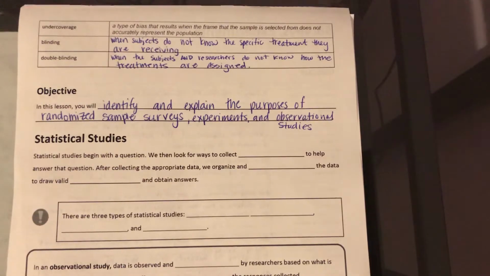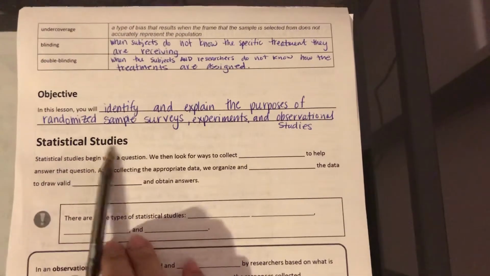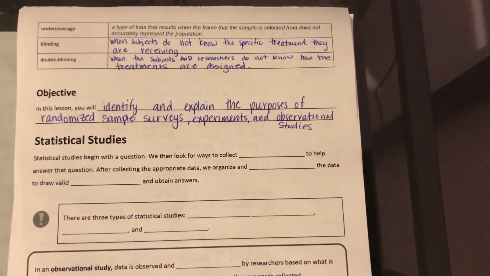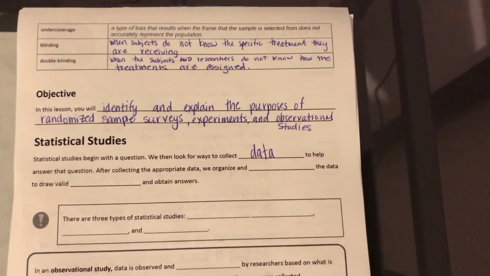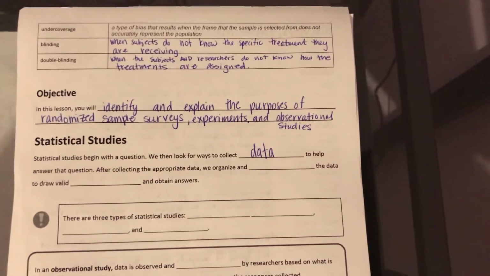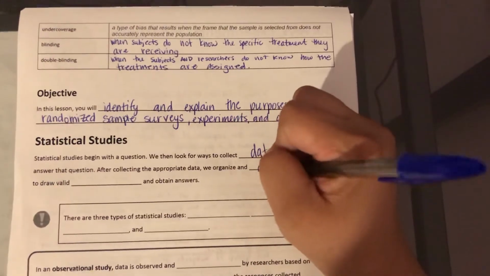So again, by the end of these lessons, tutorials, hopefully you will know what you should pick: a sample, a survey, an experiment, a study, so forth. Okay, so let's start with statistical studies. Statistical studies begin with a question. We then look for ways to collect data. So we must always have a goal, that's the question, and then we start to collect data to help answer that question. After collecting the appropriate data, we organize and analyze.